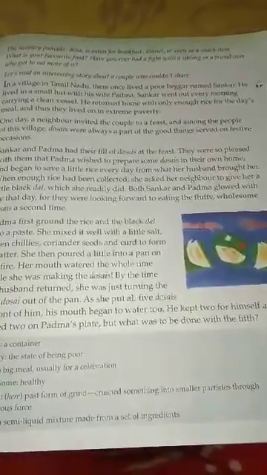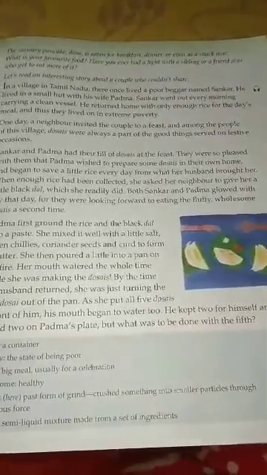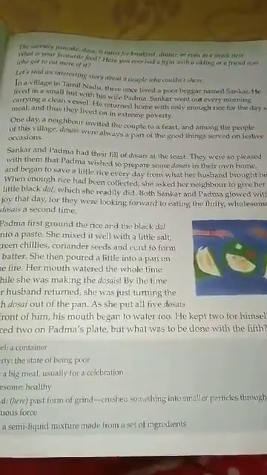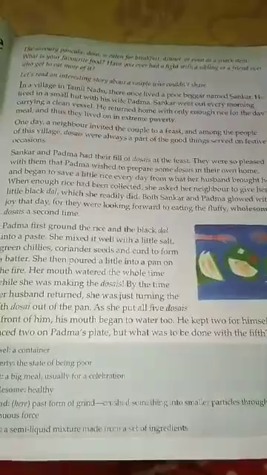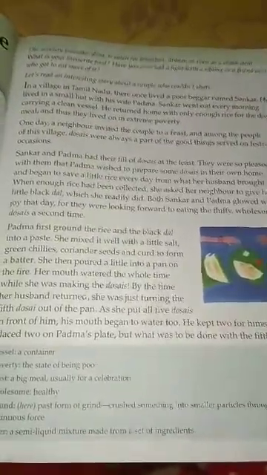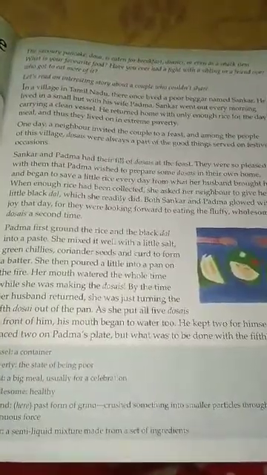One day a neighbor invited the couple to a feast, and among the people of this village, dosais were always a part of the good things served on festive occasions. One day what happened, their neighbor invited them. Our neighbors invite us, sometimes even our relatives also invite us. In the same way, the neighbors invited them, and in that village, dosais were the good things people served on every festive occasion. Whenever any festival occurs or any occasion is there, people used to serve dosais.